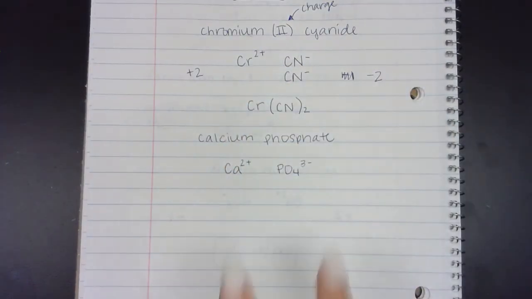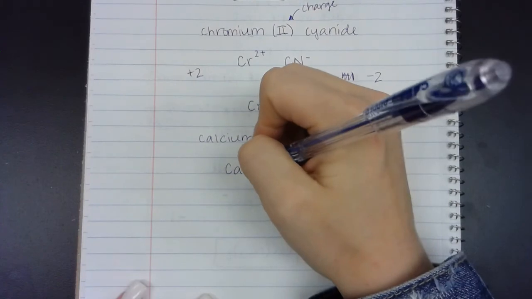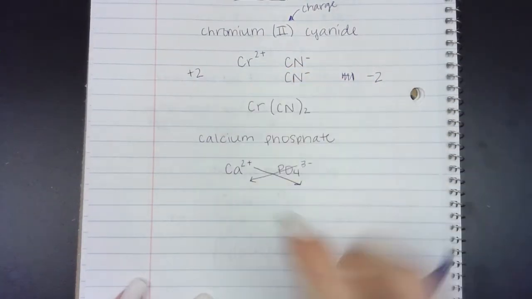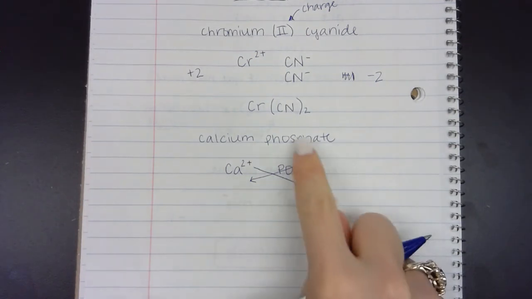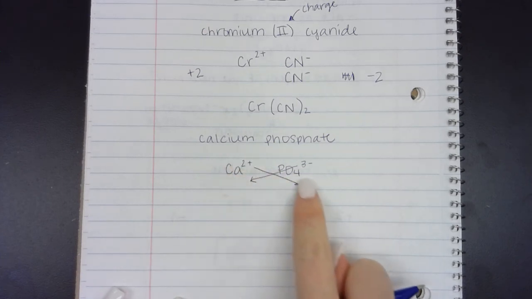All right, so this one is one that's not easily figured out by just adding an extra ion, right? So we're going to use our crisscross method to solve this one. Okay, so remember we cross the numbers here, and we just ignore the charges. You cross the numbers, so 3 will go with calcium, 2 will go with phosphate.